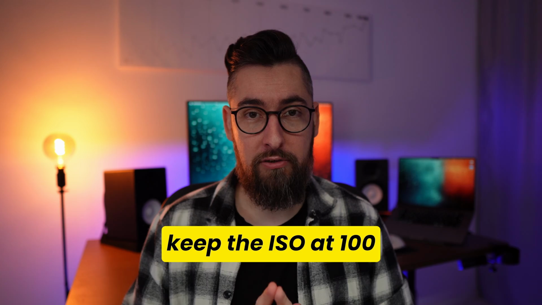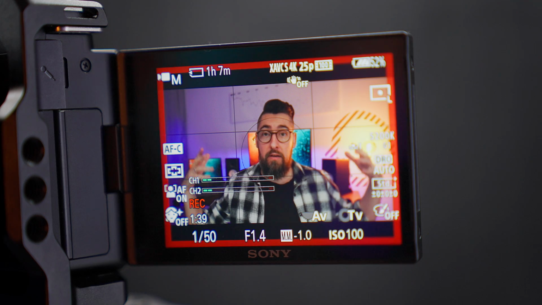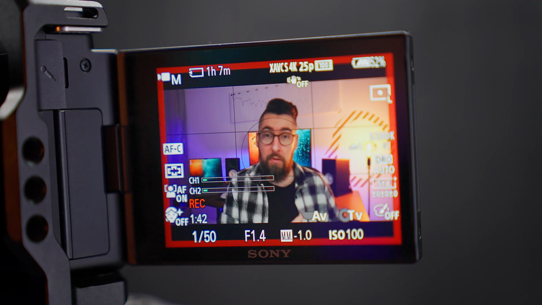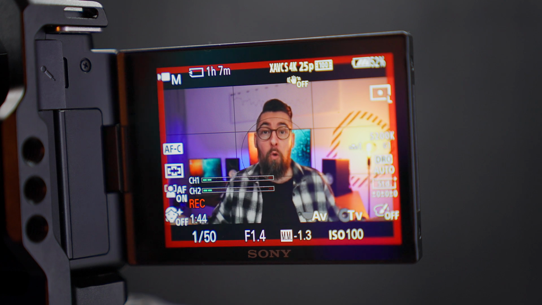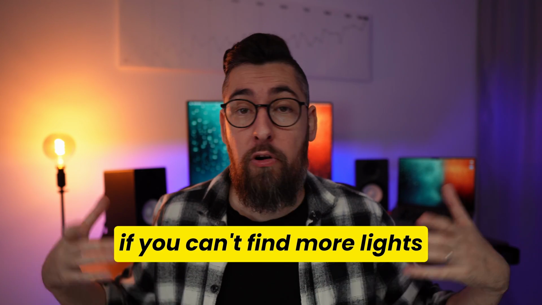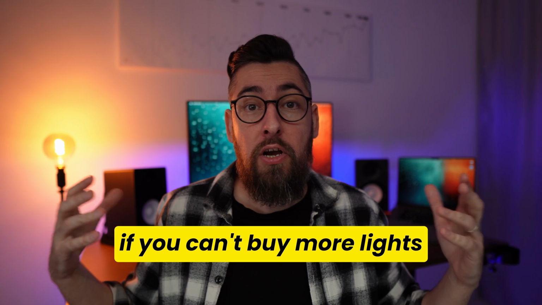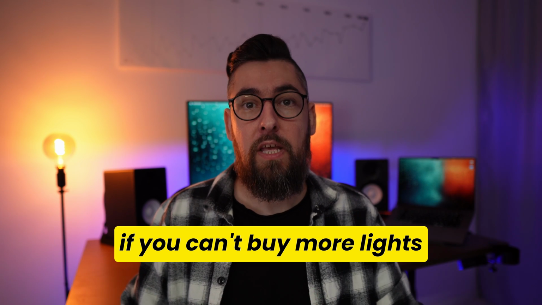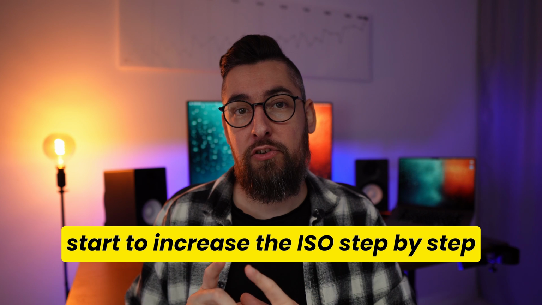How to do that? First, keep the ISO at 100 and try to add more physical lights in your room. Shoot in front of a window or buy a professional LED video light or something. Try to add more light in your room until you have a proper exposure. But if you can't find more lights, if you can't buy more lights, start to increase the ISO step by step. I will do this right now until those lines are on my face.